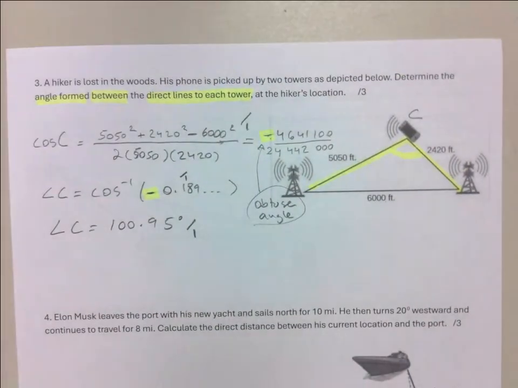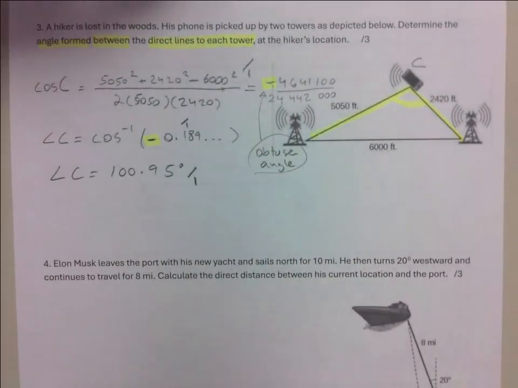If you're copying, go for it. And the last one.